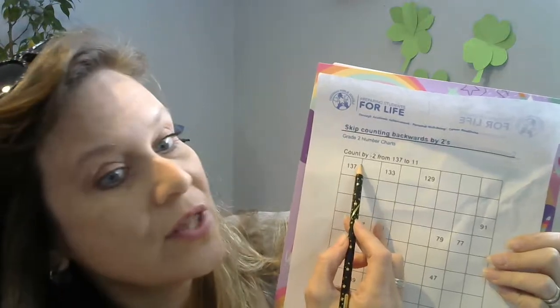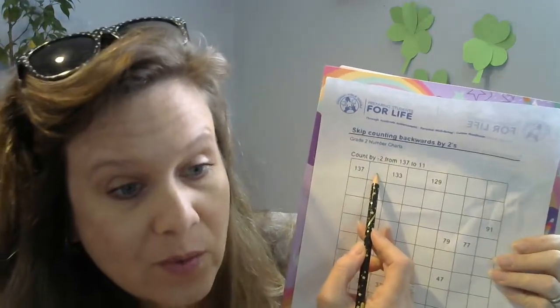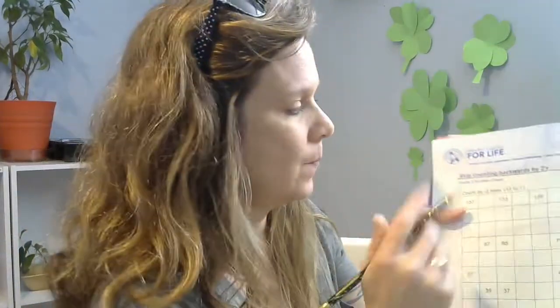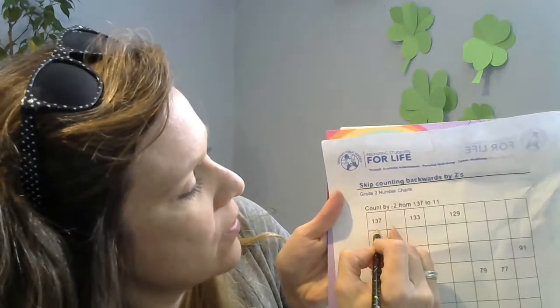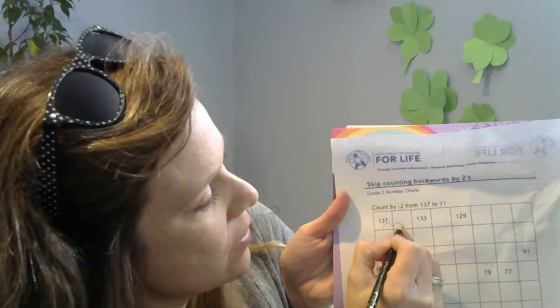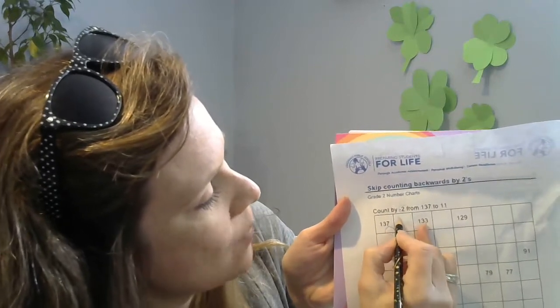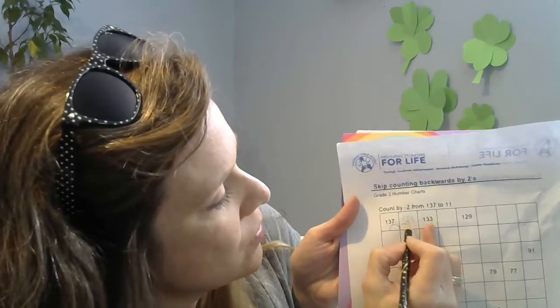136, 135. 135 is going to be 2 backwards from 137. And I can show that: 137, 136, 135. I'm taking 2 little hops, counting backwards, 135.